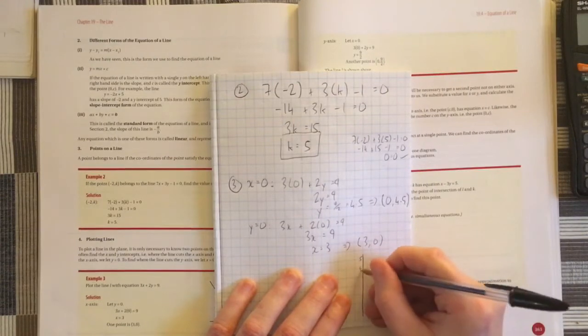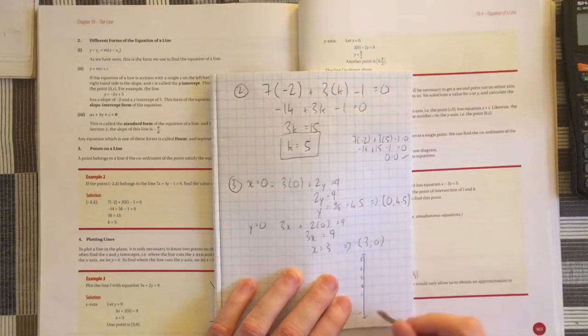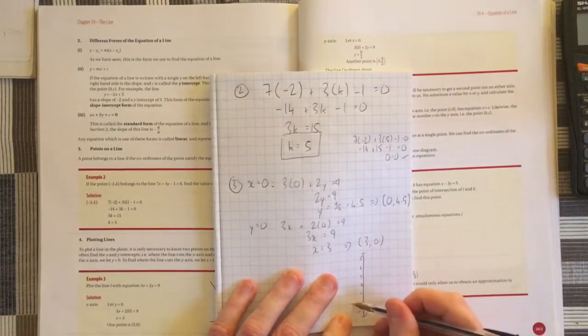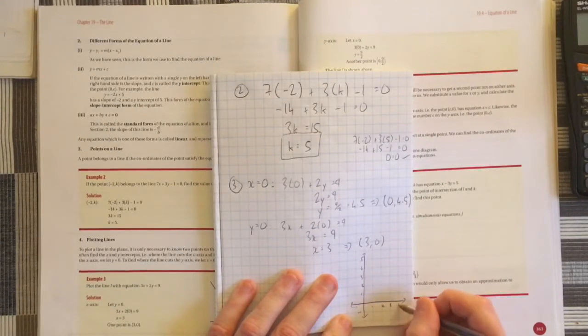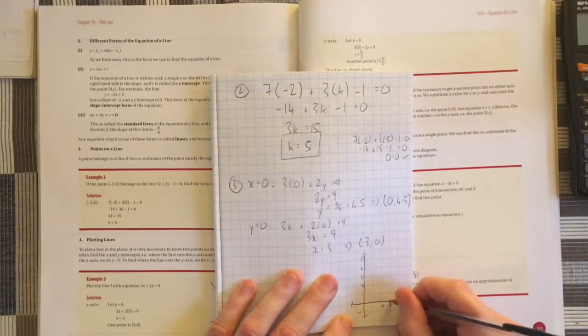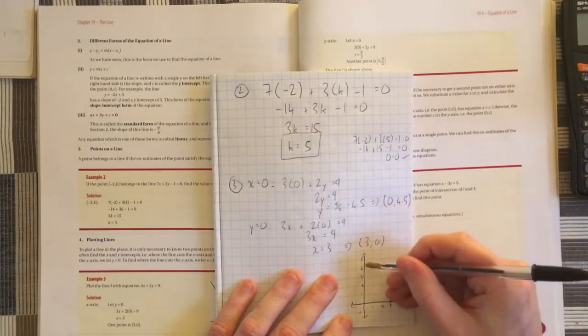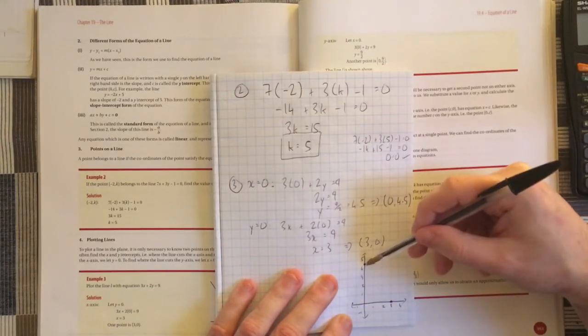So 5, 4, 3, 2, 1, down to minus 1, and then my x to minus 1, 1, 2, 3, 4. So 3, 0 is on the line, 0, 4.5 is on the line, and again you should do this using a ruler, but just joining those up.